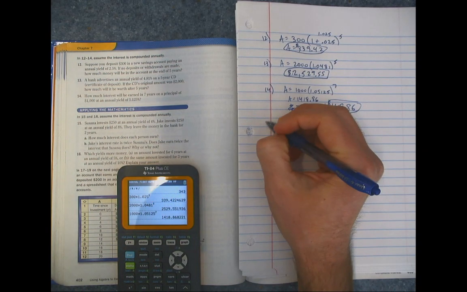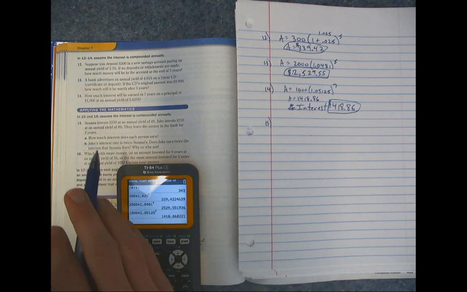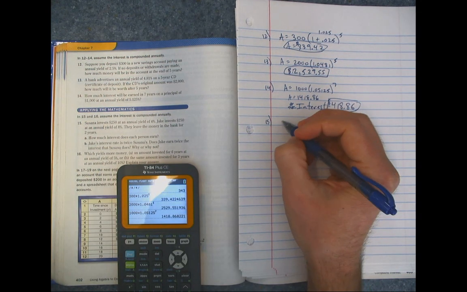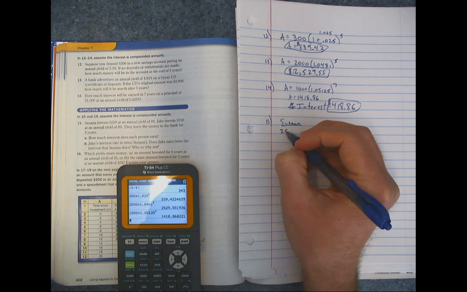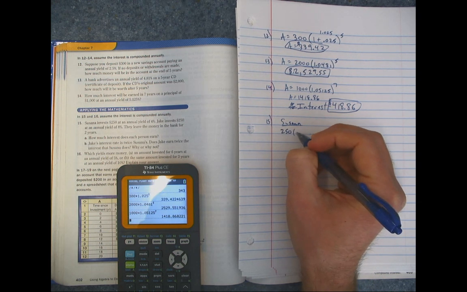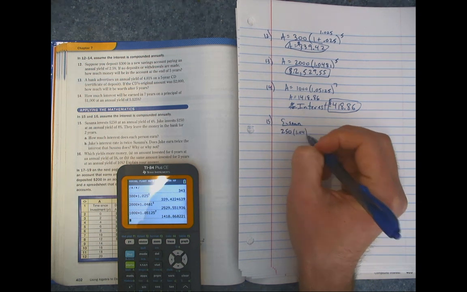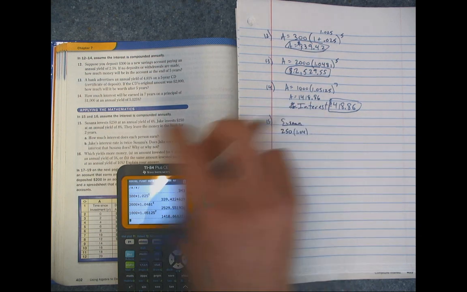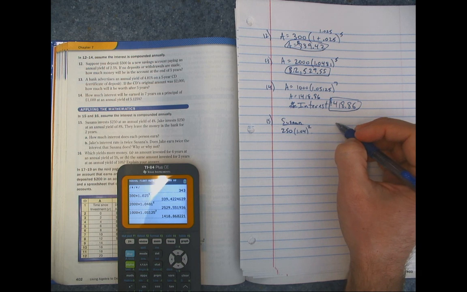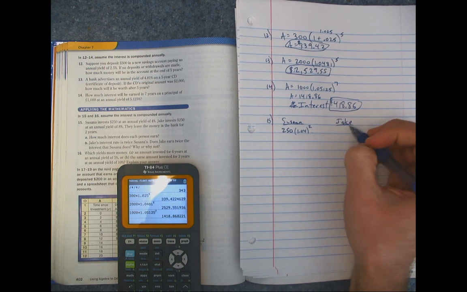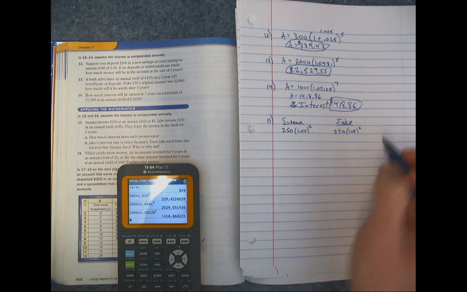Okay, 15. We're comparing two different people. So we have Susanna, who put $250 in at a rate of 4%, 1.04. We'll talk about the years. It says they leave them for 2 years, so let's go ahead and put the 2 right there. And we have Jake, who also puts $250 in at 8% over 2 years.